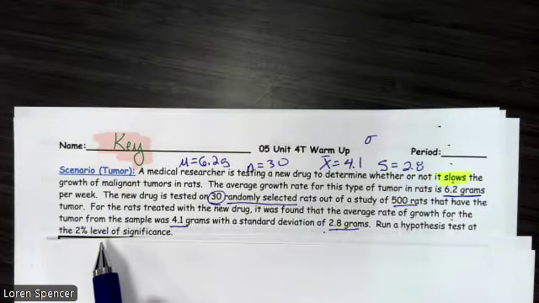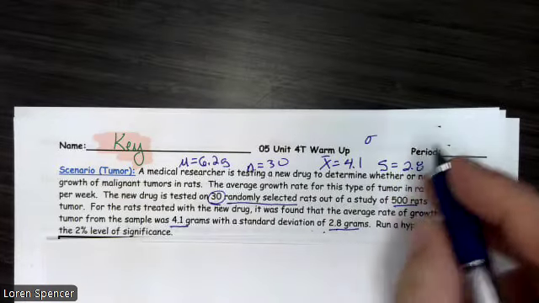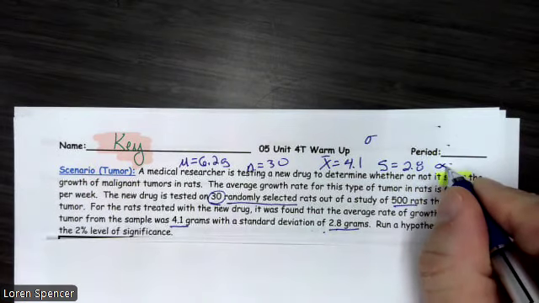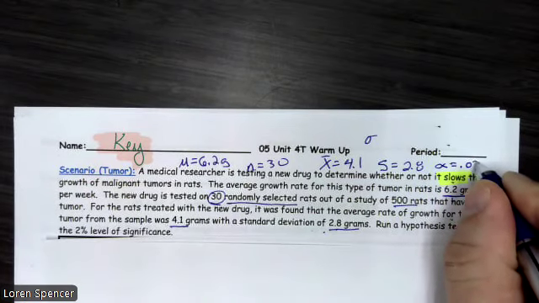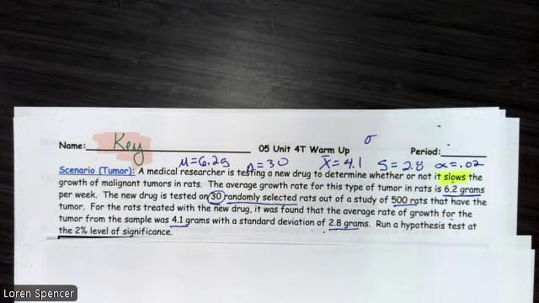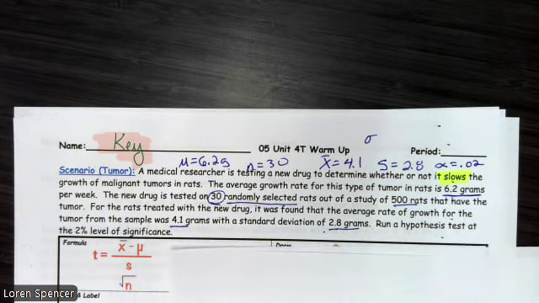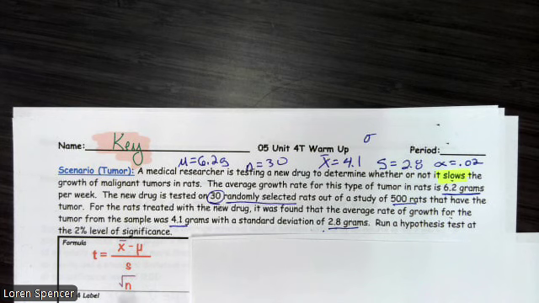at the 2% level of significance. So they're telling us they want alpha equal to 0.02. Please remember, always divide percents by 100. So if we're running our T distribution, our formula is going to be simply T equals X bar minus mu, over S divided by the square root of N.